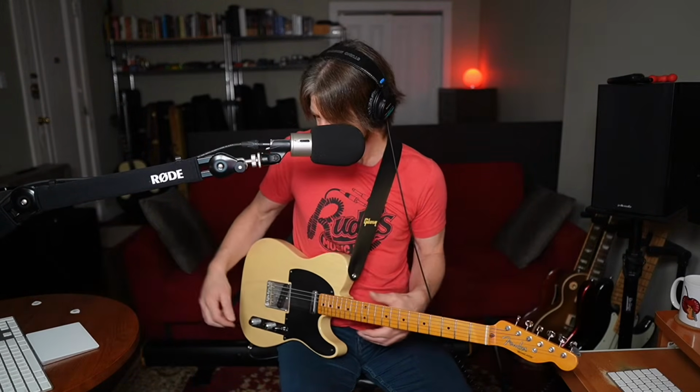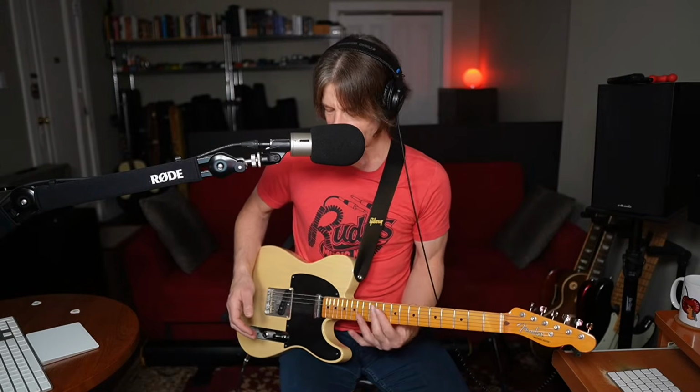But I got my Tele broken out here. I don't really take this one on the road too much because I'm afraid of the single coil pickups being too noisy for the situation, but it really plays great. I love the jumbo frets on this. It makes it so much easier to bend and to play.